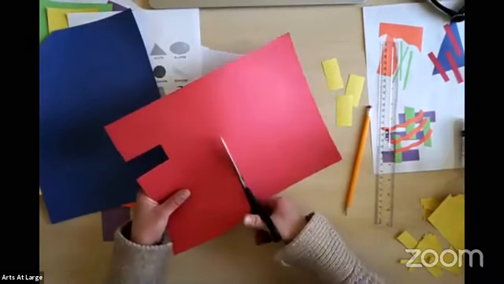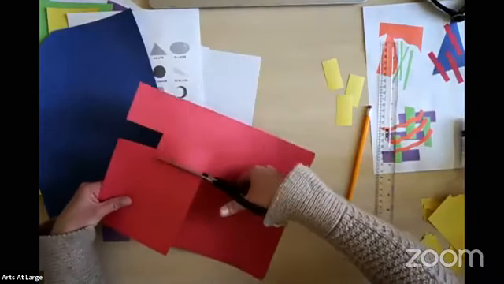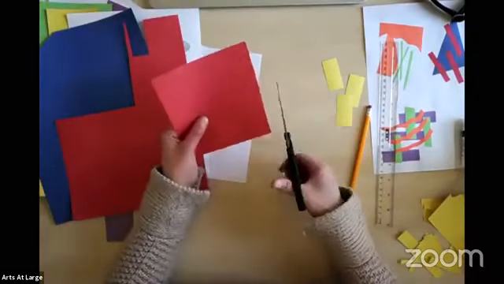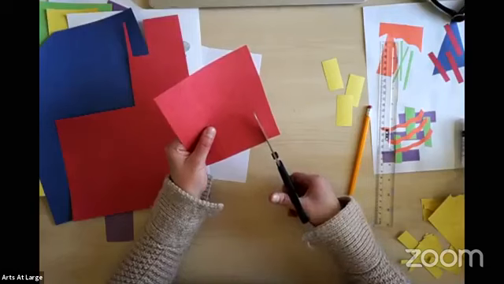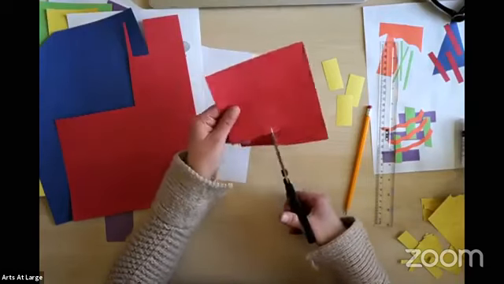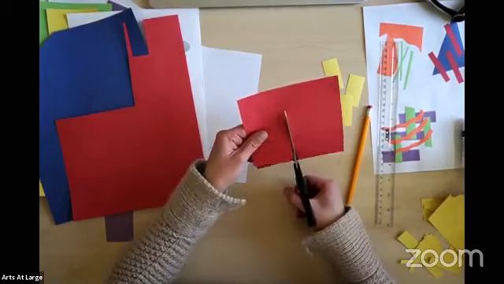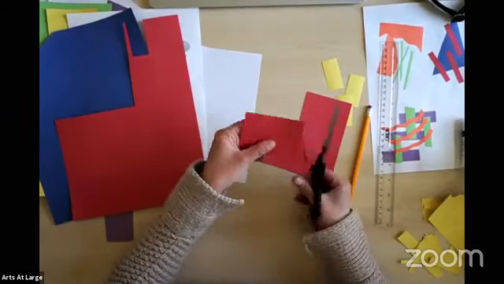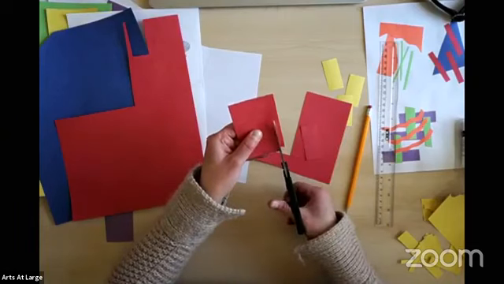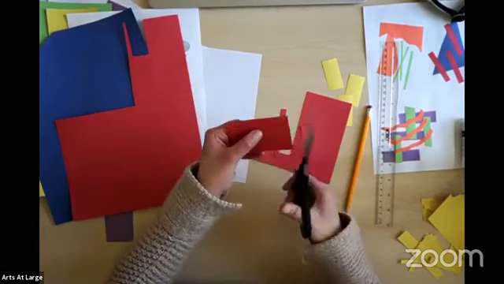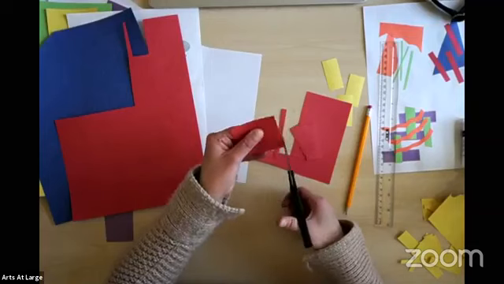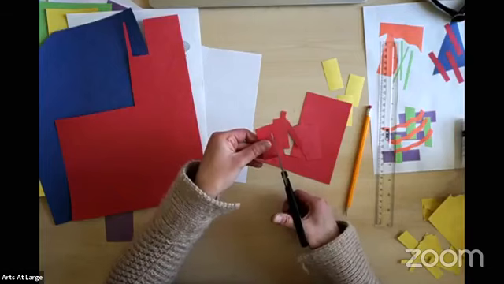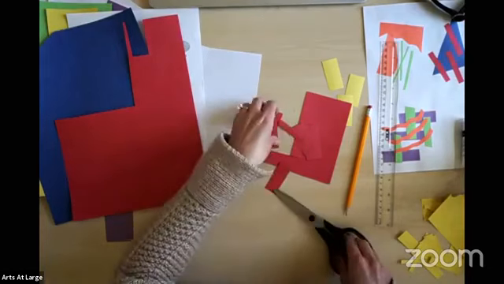I'm going to cut out a chunk again. Okay.